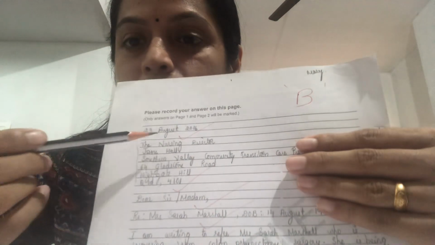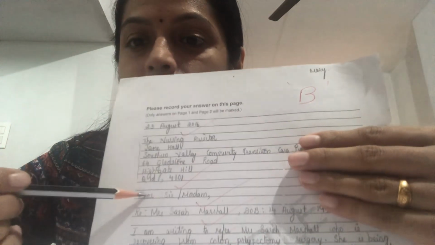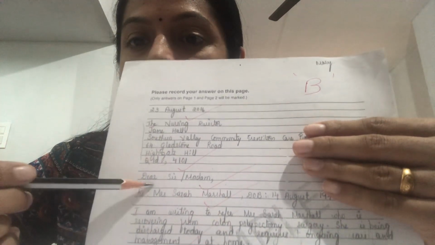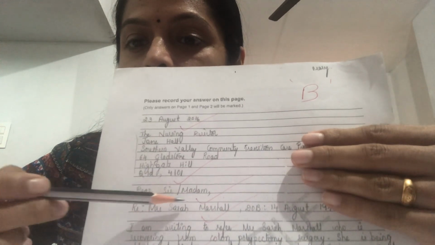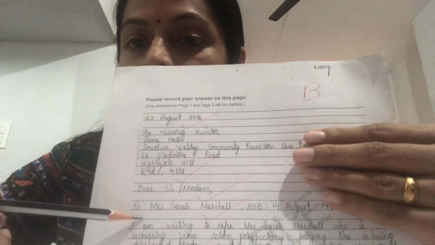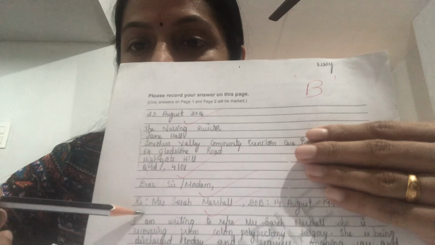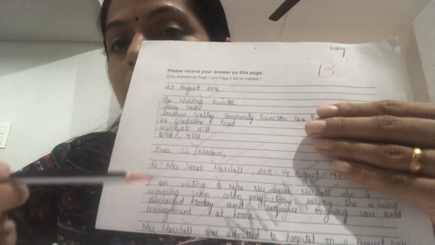So I hope you understood. First is the date, next is the reader address, then the salutation, then the reference, which patient we are referring to, that is the patient name, then the date of birth or age. Any one we can select. Next, the main content is the purpose. Purpose means why we are writing the letter to the reader.